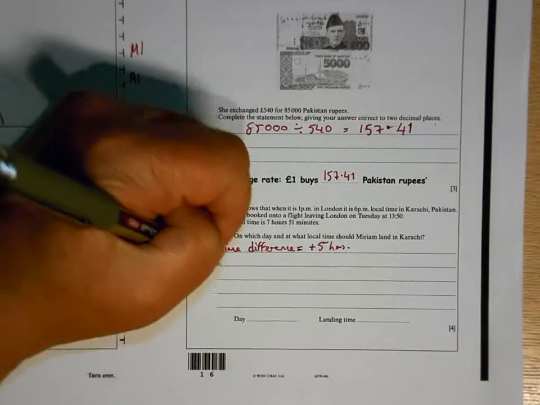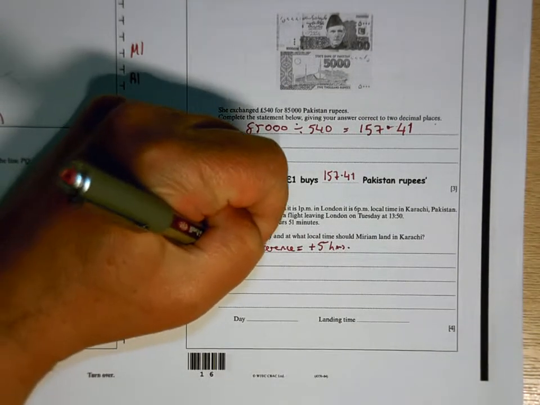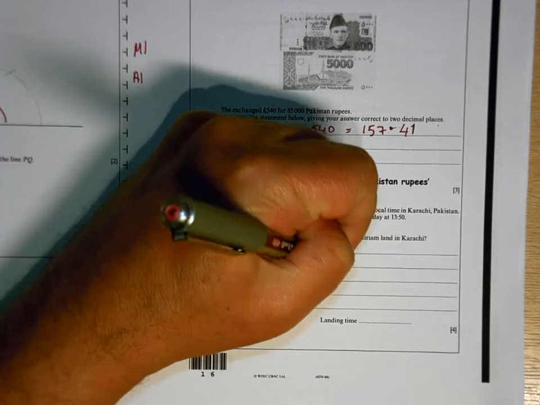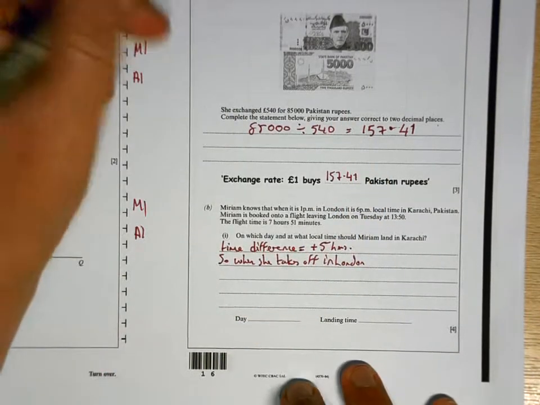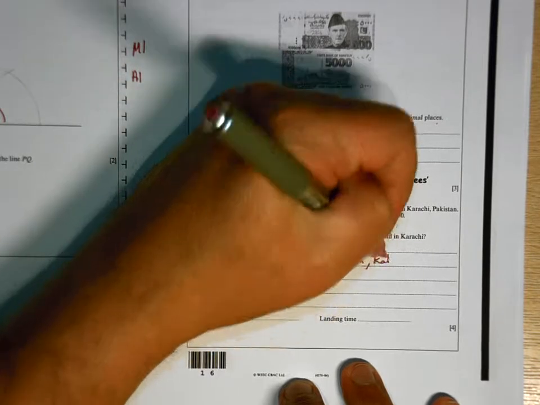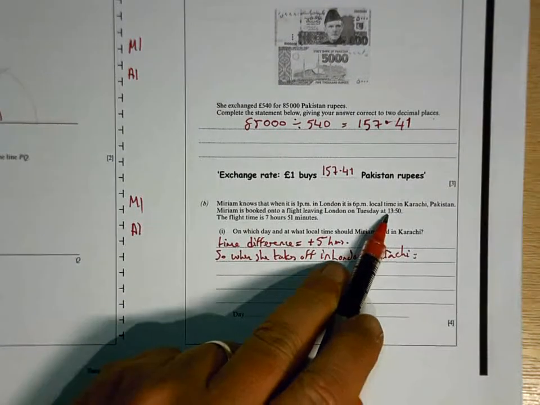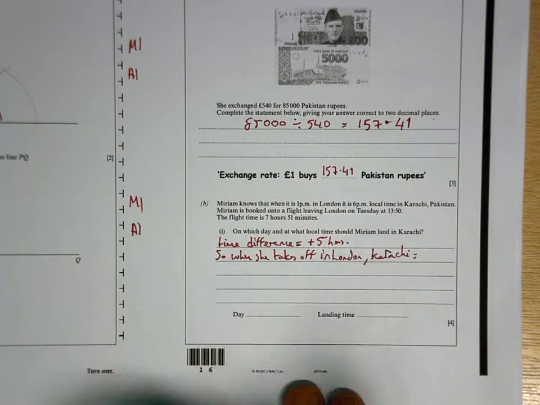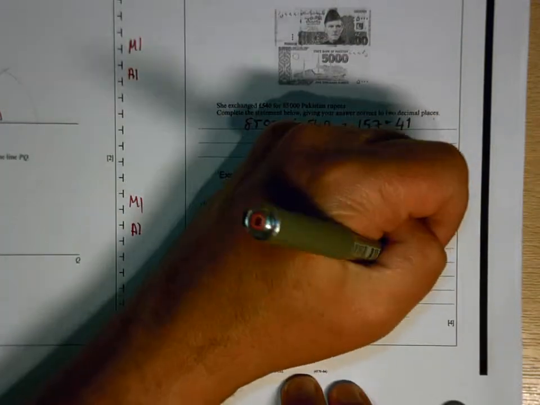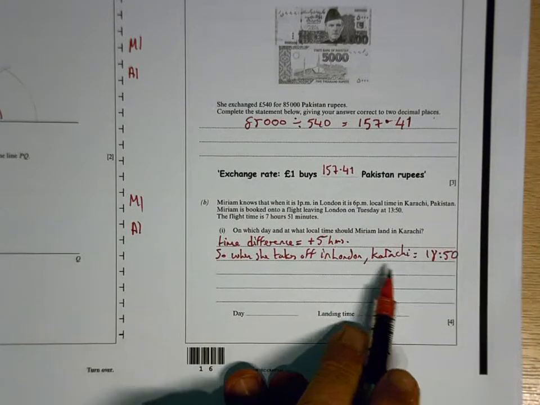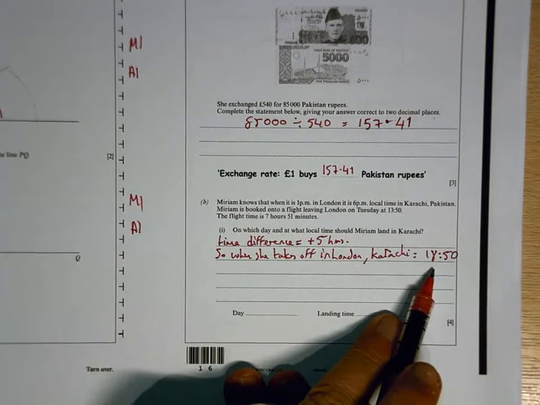So when she takes off, the time in Karachi will be, instead of 13:50, 5 hours on to that, so that'll be 18:50. So in Karachi, it's already 10 to 7 in the evening when she sets off.